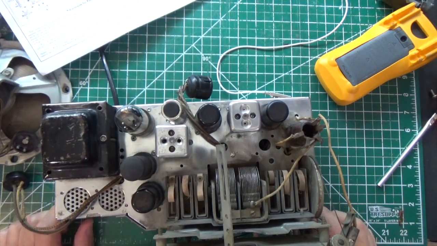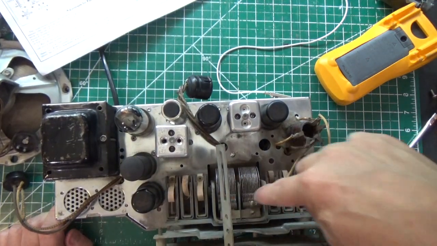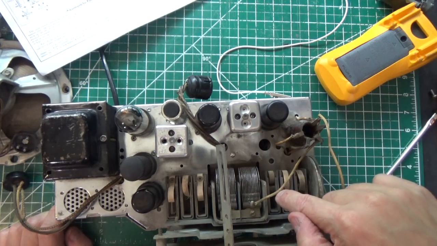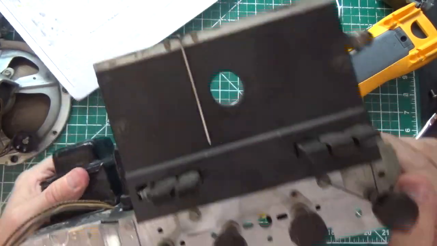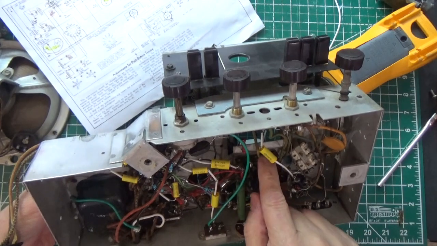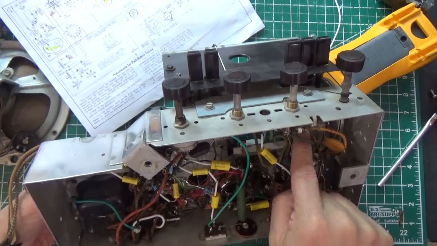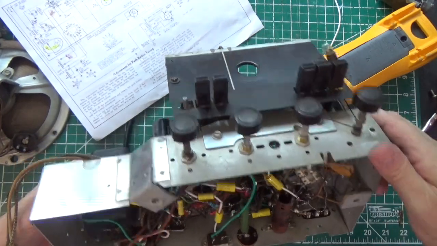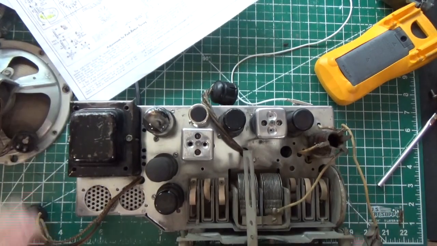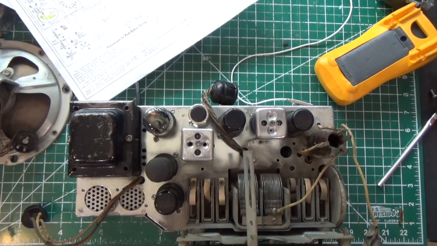So the next step here is going to be to remove this entire tuning mechanism. There's one wire on top, and there are two wires here on the bottom. That's it. One here and one here. And we'll be able to take this whole thing out. We're going to throw it in the ultrasonic cleaner with a little bit of degrease, and we're going to clean it up. We're going to polish it just like the rest of the radio.